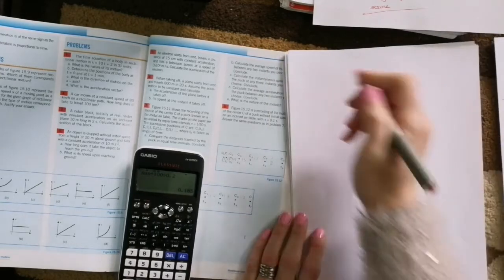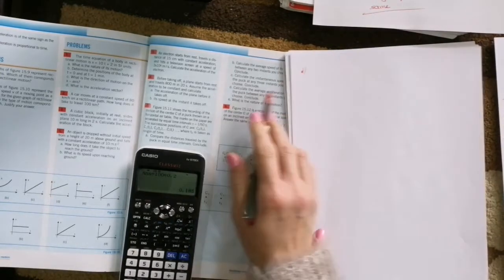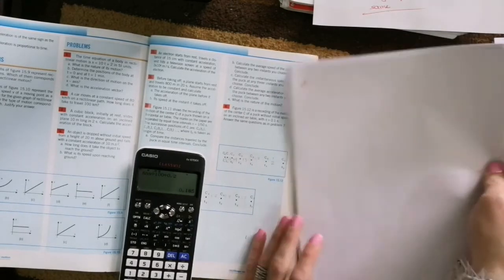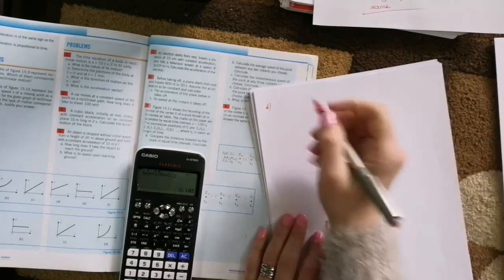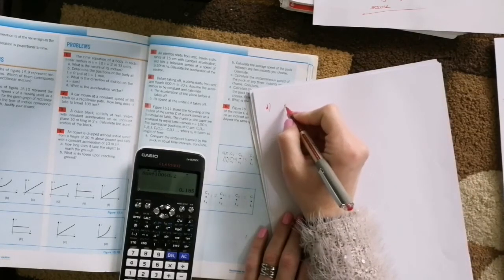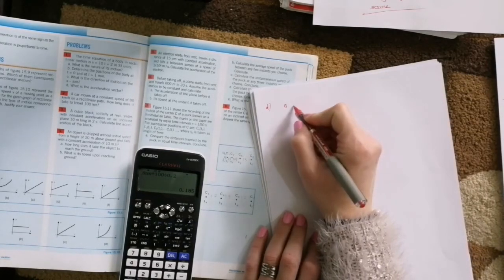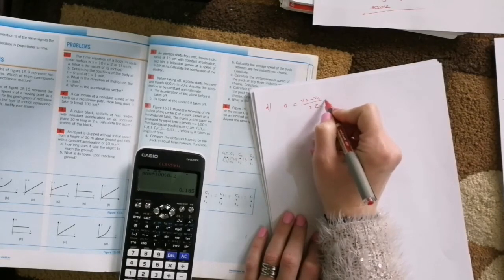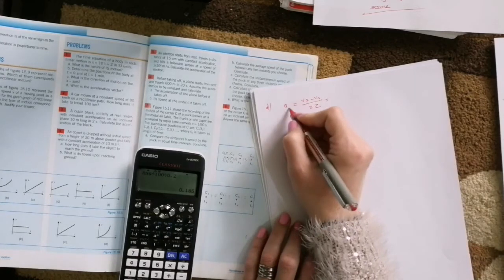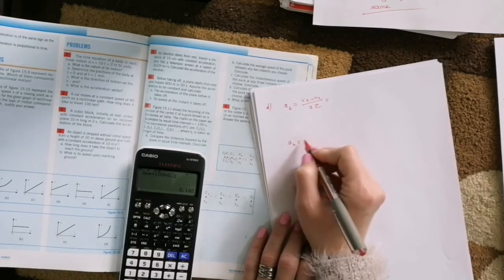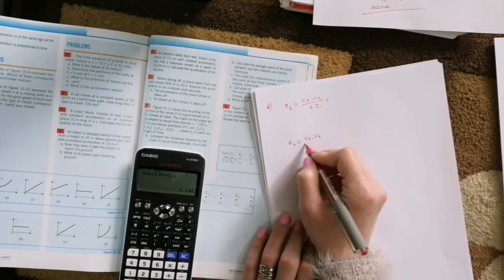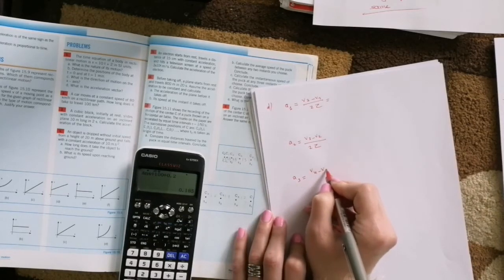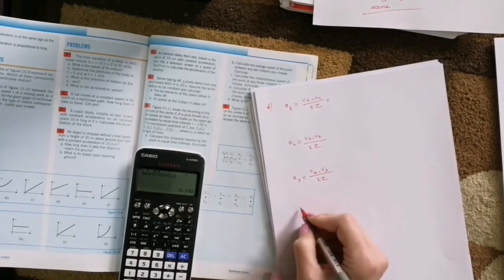Now D. Calculate the average acceleration of the puck between any two instants you choose. Conclude. Okay, let's say the first one. A, v2 minus v1 over 2 tau equals, I'll call this A1. A2, v3 minus v2 over 2 tau. A3, v4 minus v3 over 2 tau.